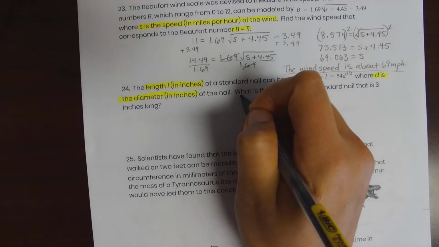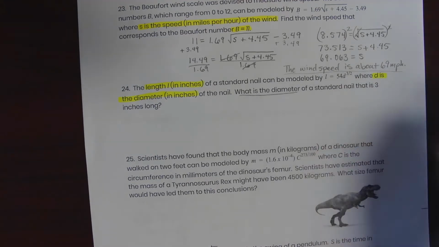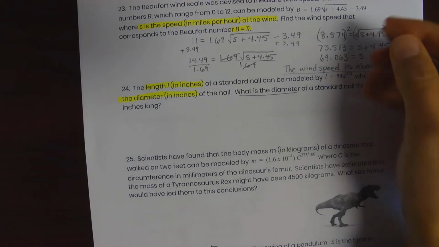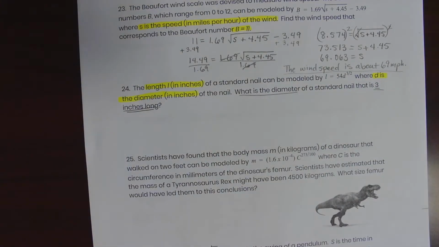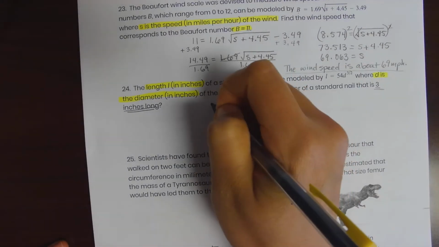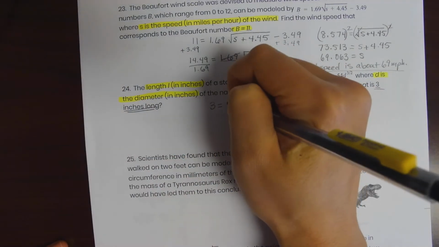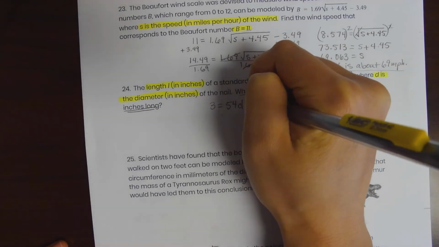So it's asking what is the diameter, which means D will be our unknown, of a standard nail that is 3 inches long. Okay, so we're given a length and we're finding the diameter. So we're going to plug 3 in for L. So this will be 3 equals 54D to the 3 over 2.